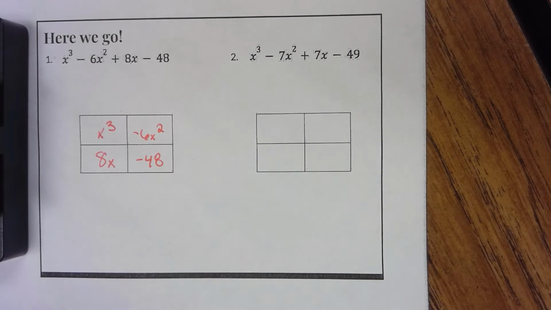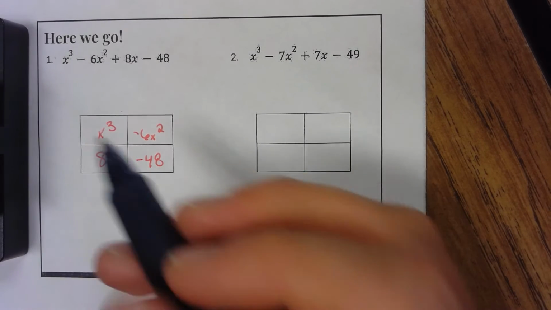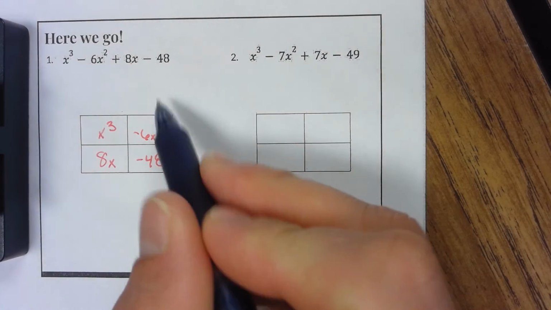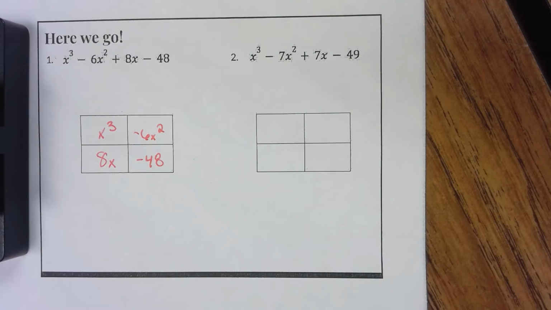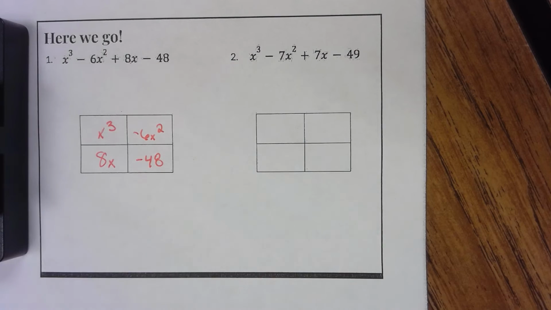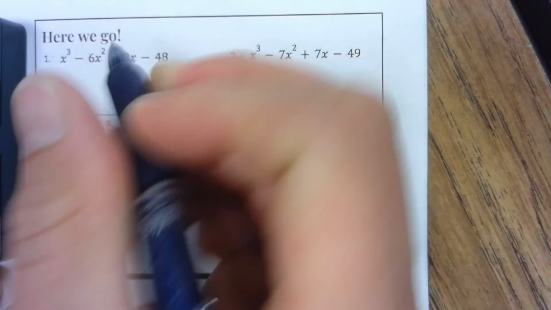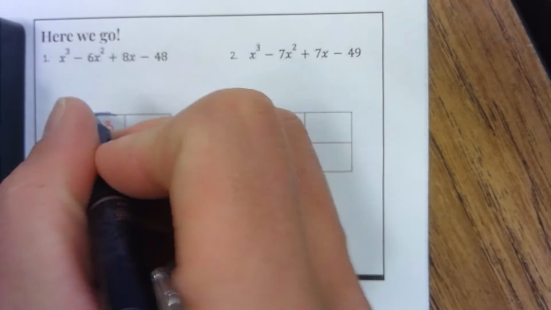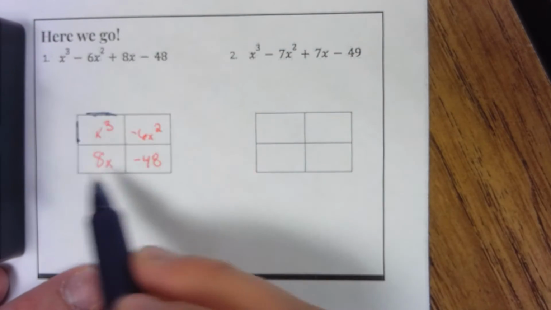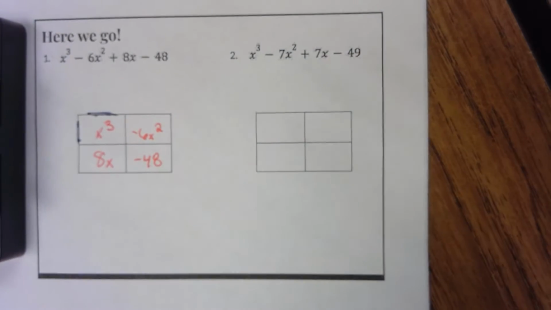Again, there are two ways that we can figure out the outsides. We can think about greatest common factors in each column and in each row, or we can think about multiplication. Again, I like the multiplication a little bit better because I think it helps pick up on the signs. And just like before, I'm going to think about how can I multiply to get x cubed?